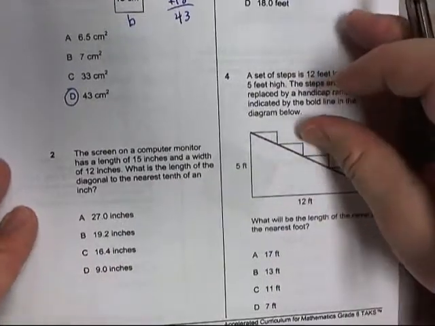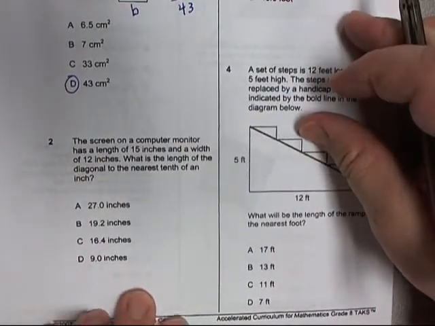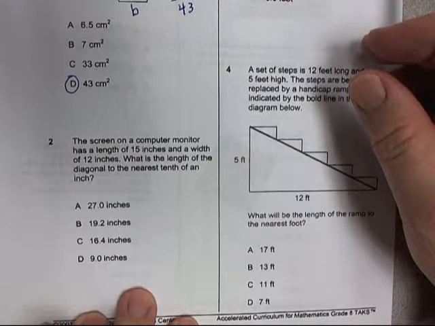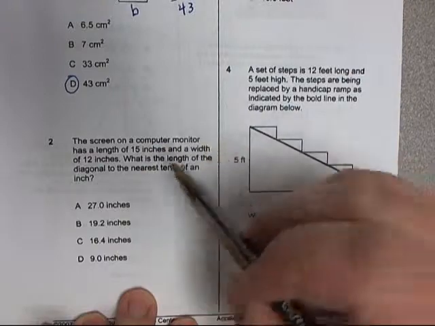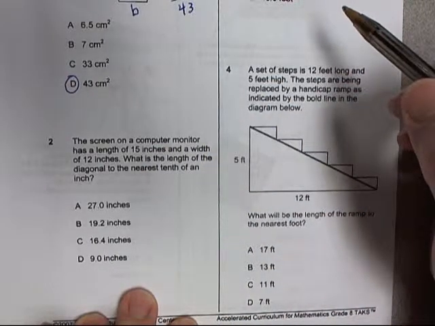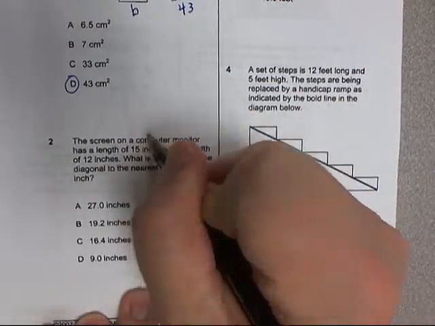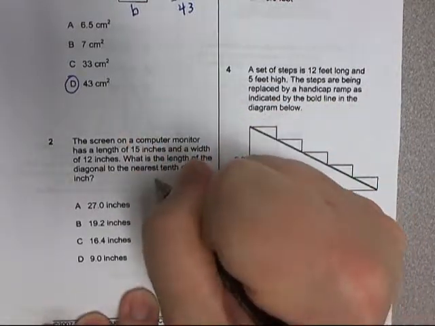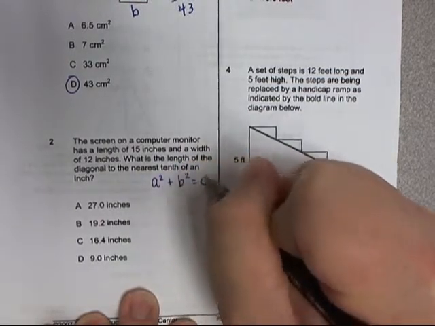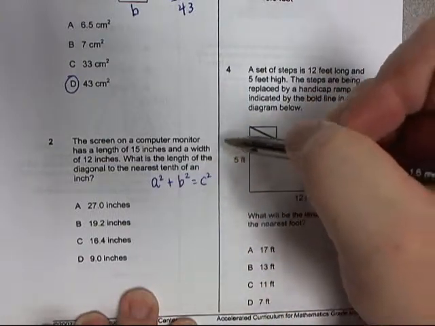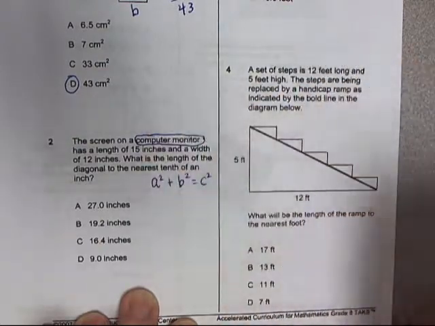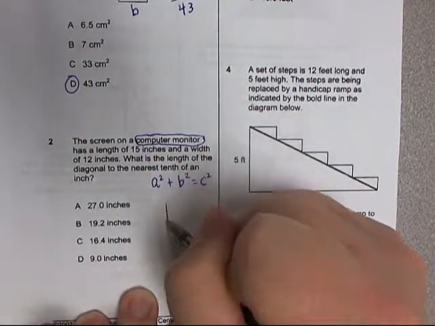Number 2. The screen on a computer monitor has a length of 15 inches and a width of 12 inches. What is the length of the diagonal to the nearest tenth of an inch? So we first want to write the Pythagorean theorem. We then want to draw a picture. So our picture is going to look like a standard computer monitor. Whenever there's not a picture drawn, please get in the habit of drawing one.